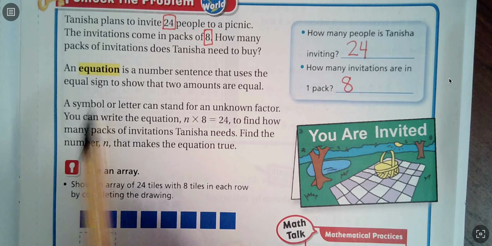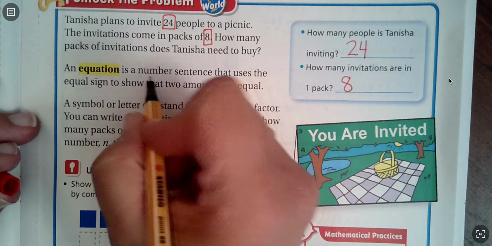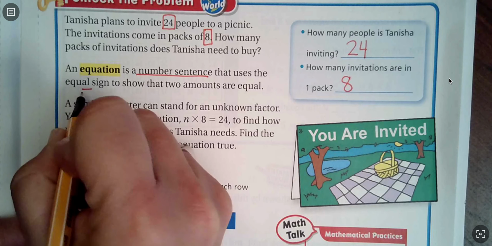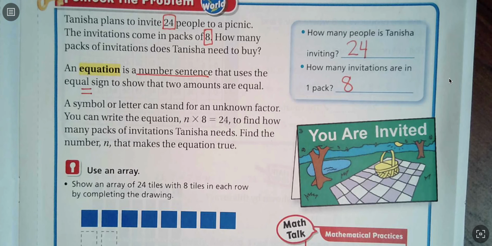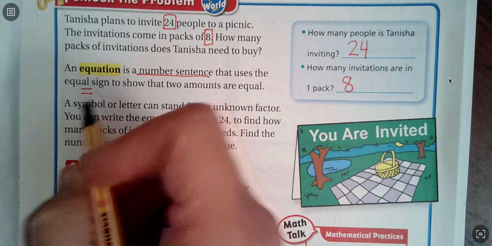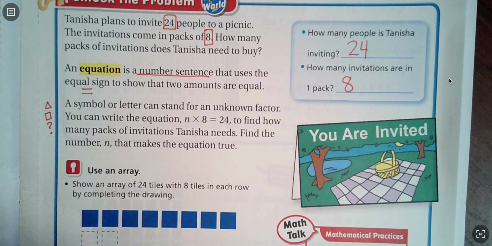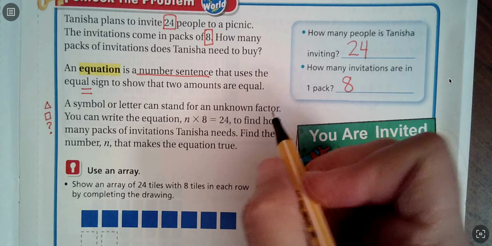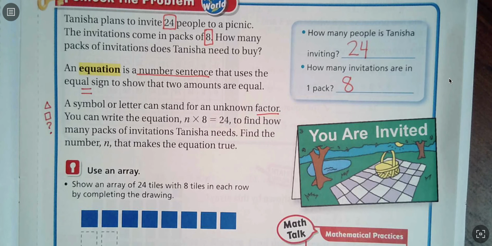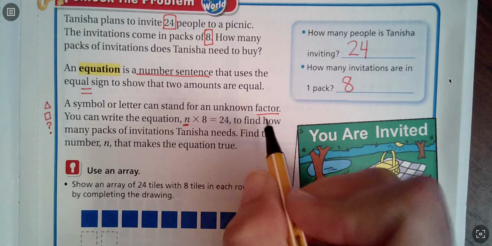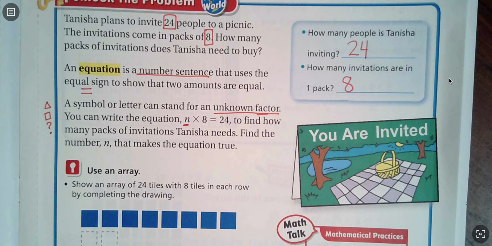So an equation is a number sentence that uses the equal sign to show that 2 amounts are equal. A symbol is anything like a triangle, a square, even a question mark you might see. A symbol or letter can stand for an unknown factor. You can write the equation n times 8 equals 24. In here, n is the unknown factor, the letter n.